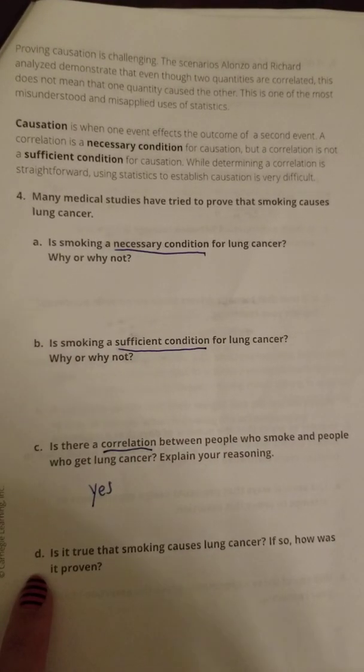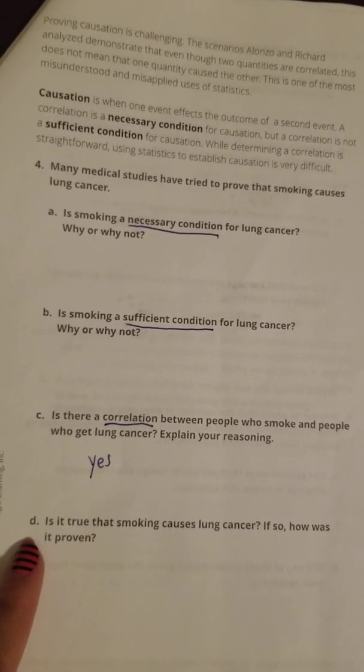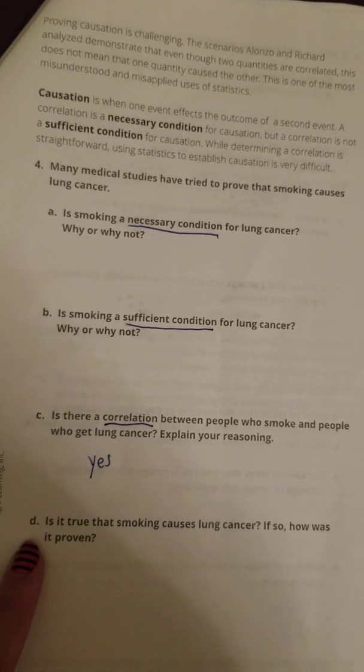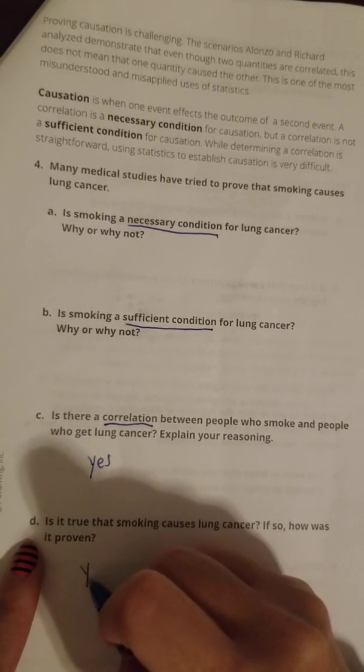Part D. Is it true that smoking causes lung cancer? If so, how is it proven? Yes, scientists have proven that smoking causes lung cancer by first finding a high correlation between smokers and lung cancer, and then by discovering that smoking damages lung tissue, which encourages the development of the lung cancer. So yes.